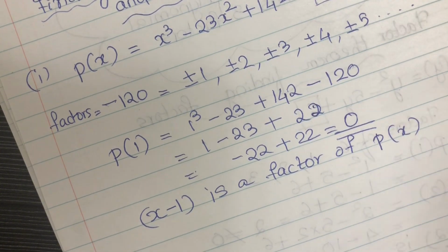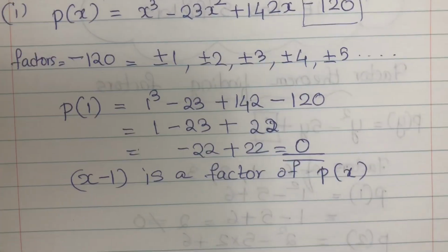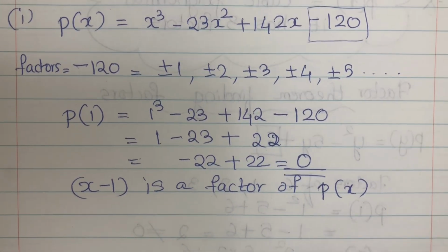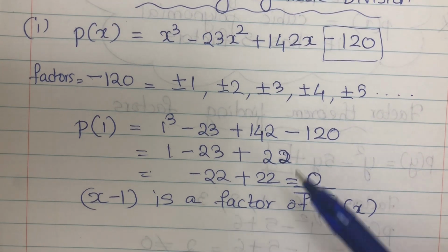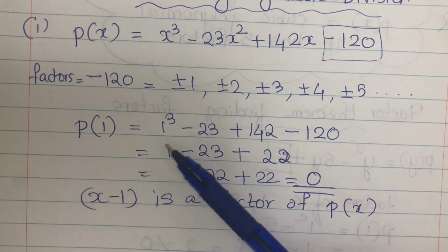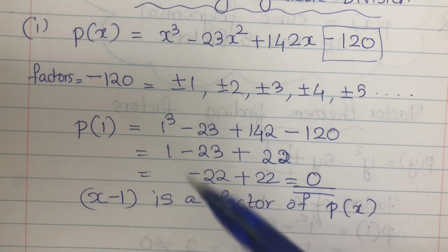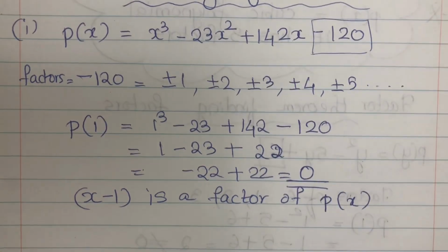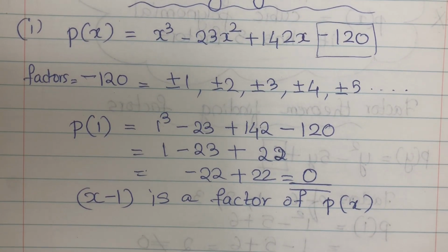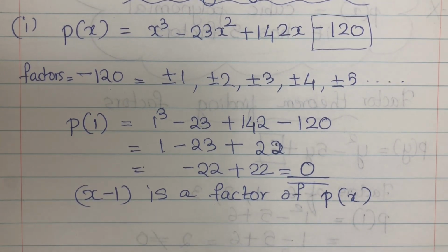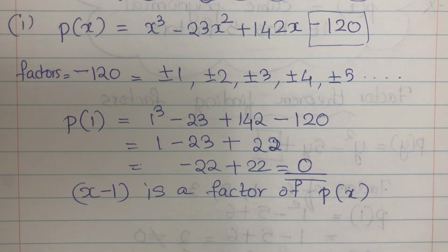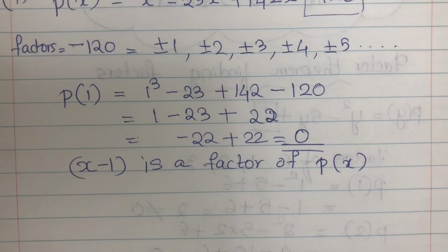P of x. So in the factor theorem, what we studied, we have to try all the factors. We have to put all the factors in P of x, that is P of 1, P of minus 1, P of 2, P of minus 2, and then we have to check which all are the factors. So that is very tiring, no? So there is a very easy method to find out the factors. Okay, so that is known as synthetic division method.